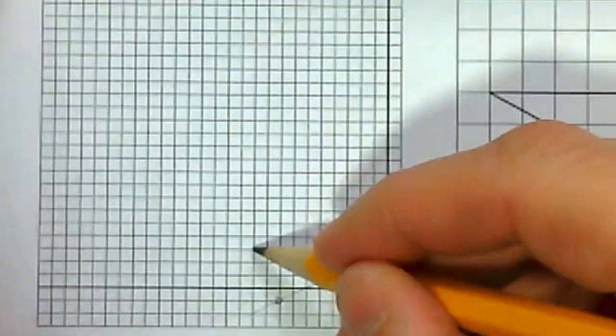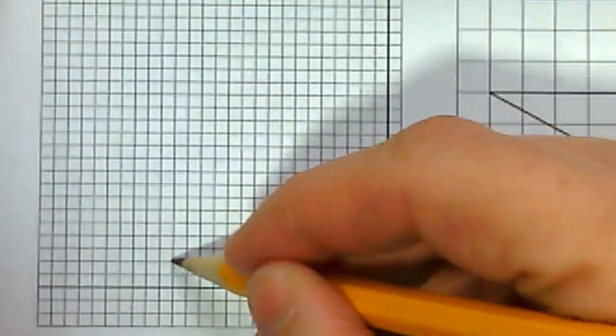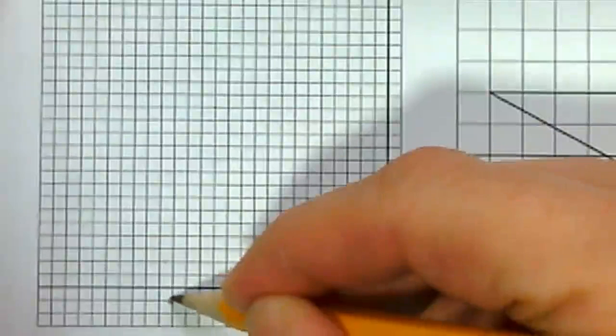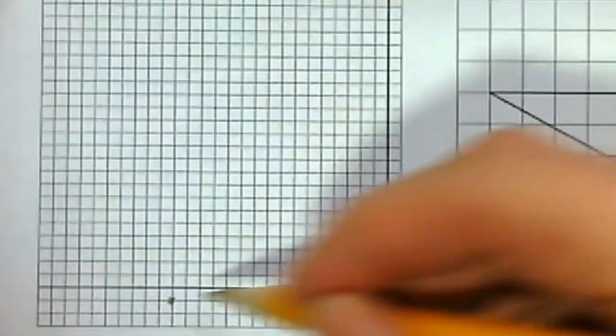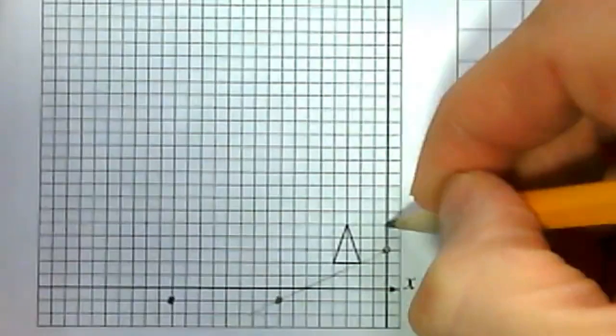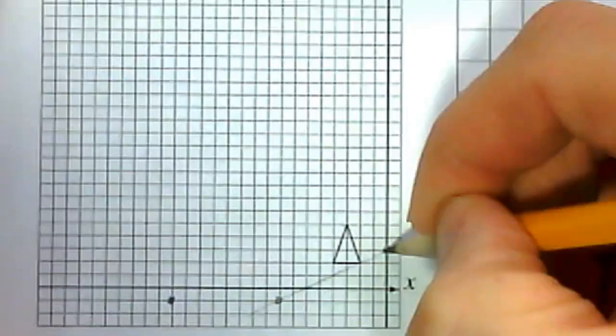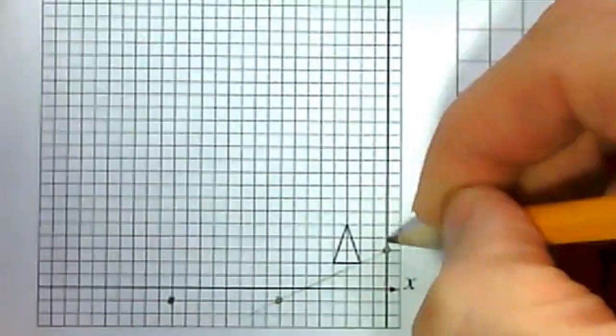This point is left 1, 2, 3, 4, and down 1. 4 times 4 would be 16, and then it's going to be down 4. So 1, 2, 3, 4, 7, 8, 9, 14, 15, 16, and down 1, 2, 3, 4. This point moved to right there.